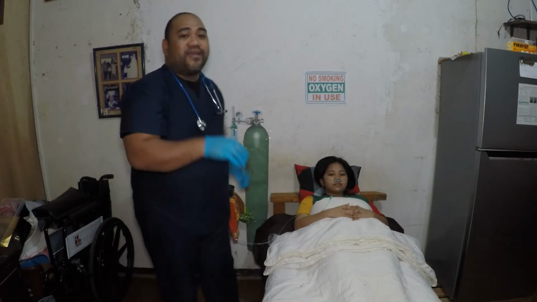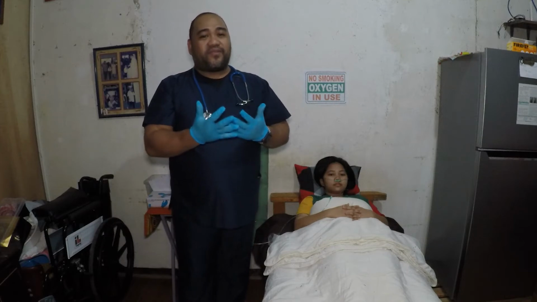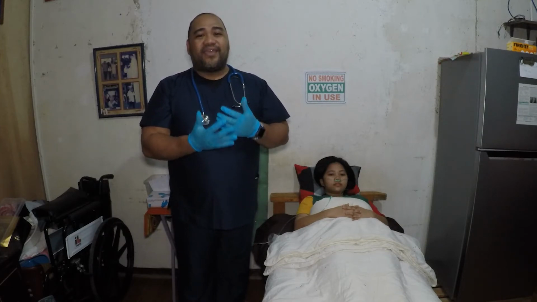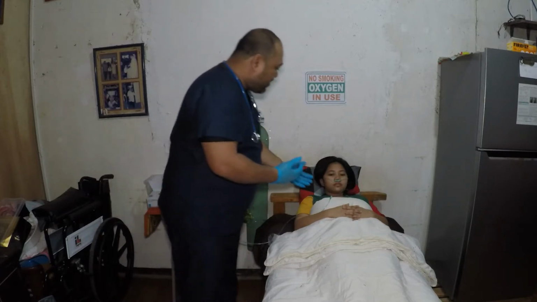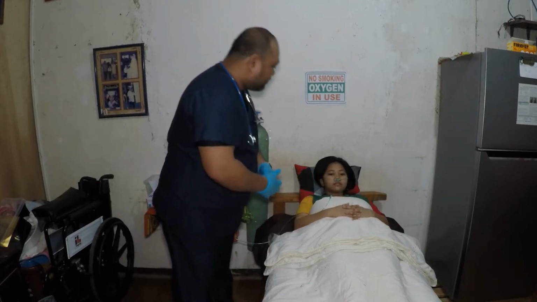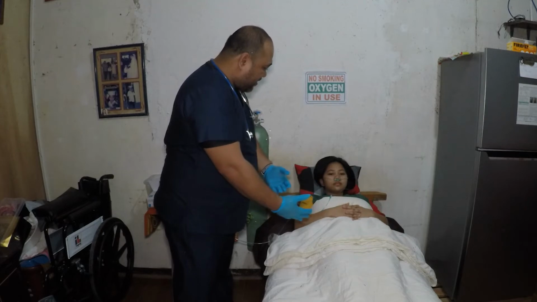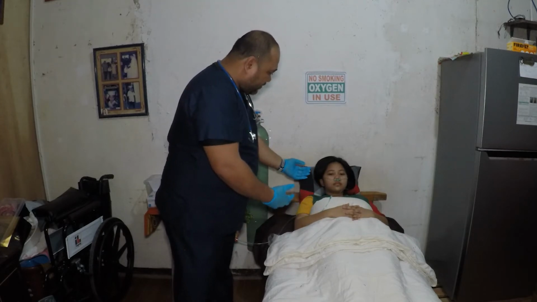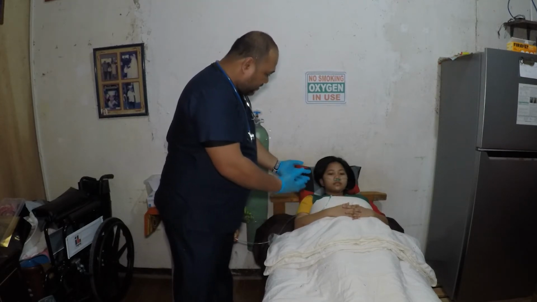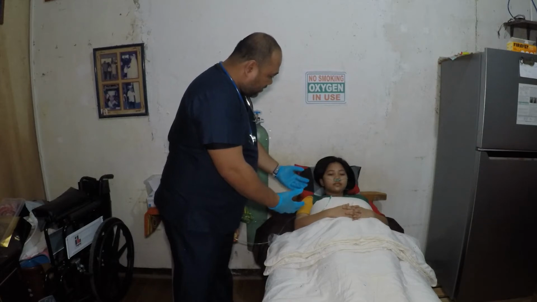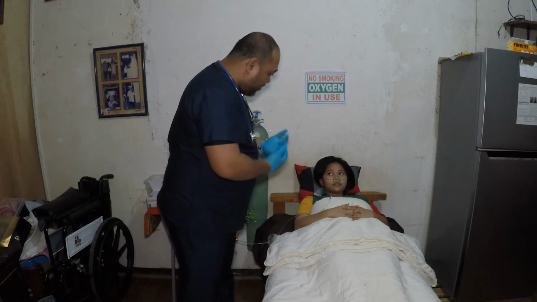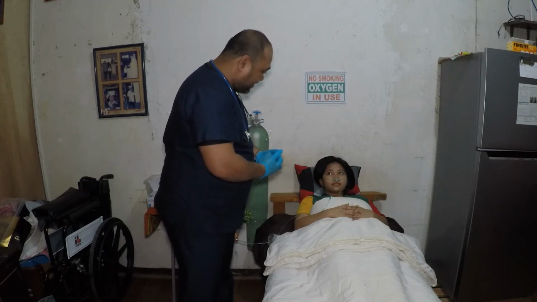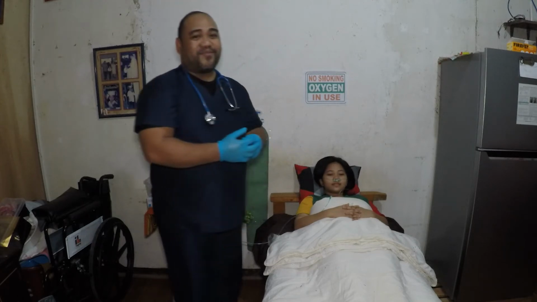Then also encourage the client to breathe through the nose rather than the mouth, and exhale through the mouth. Breathing through the nose means inhaling more oxygen. Ma'am, can you please inhale through your nose? And then exhale through your mouth. Inhale through your nose. Exhale through your mouth. So are you feeling better, ma'am? Can you breathe properly now with the help of the oxygen? Okay, thank you so much.